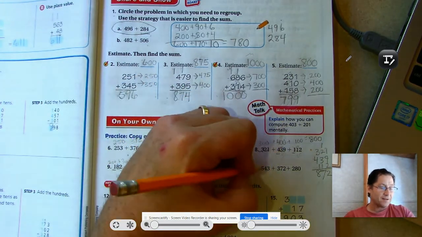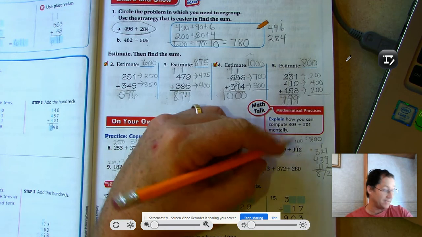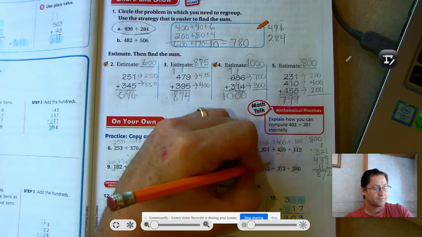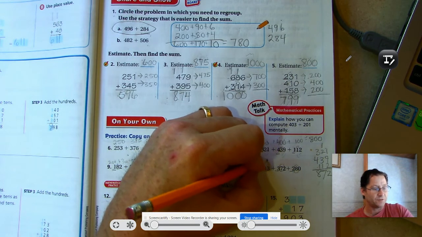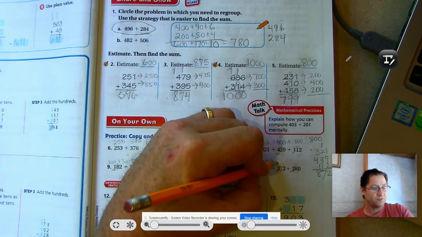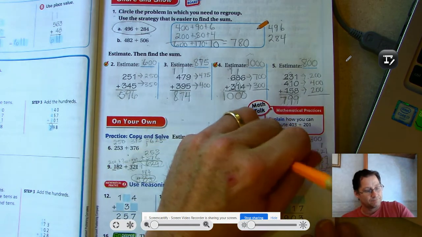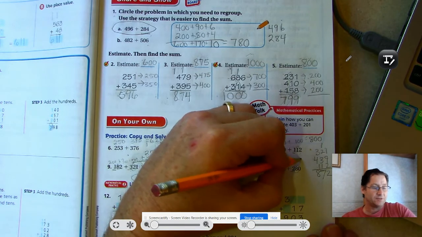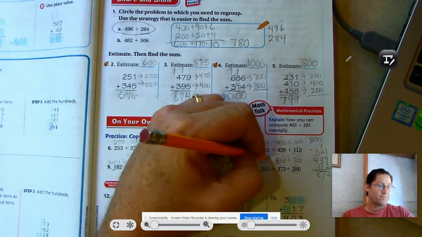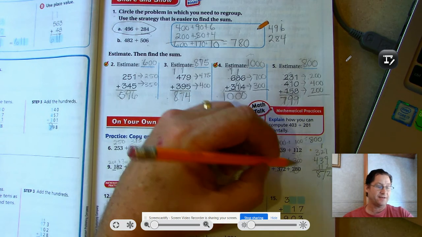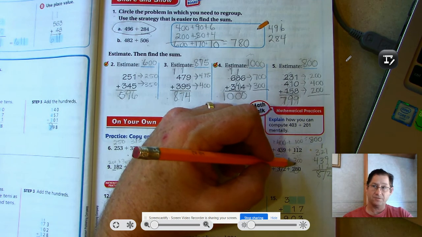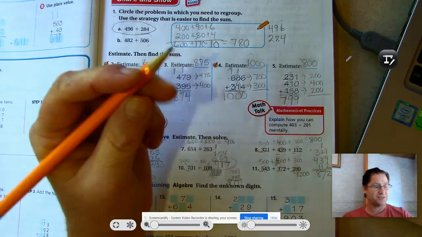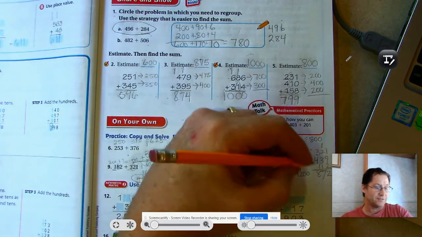Okay, now this number 11, I'm going to go ahead and use hundreds again. 543 would be close to 500. 372 would be close to 400. And 280 rounds to 300. So 400 and 500 is 900. And 300 more is 900, 1,000, 1,100, 1,200. So I'm expecting an answer somewhere about 1,200.